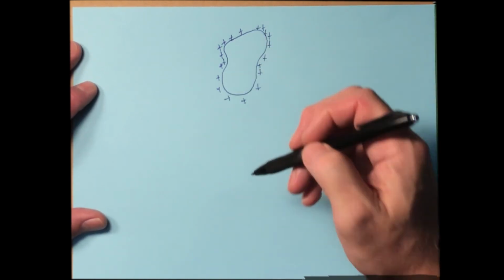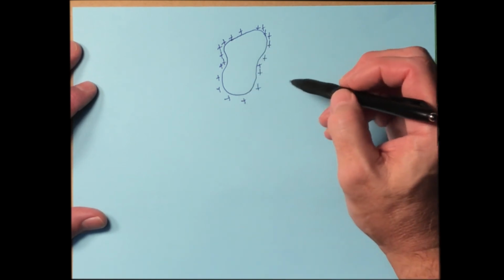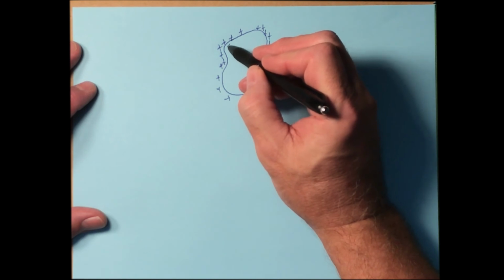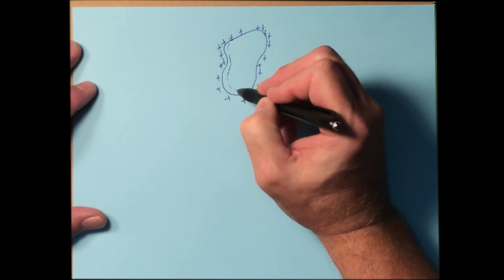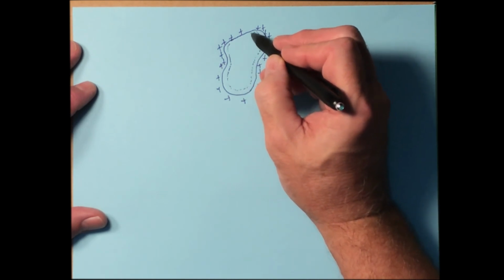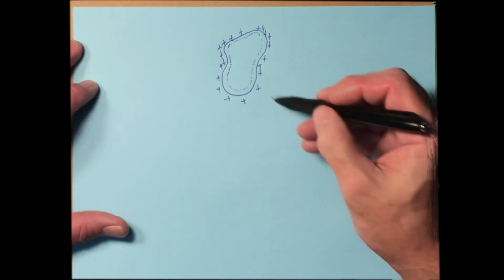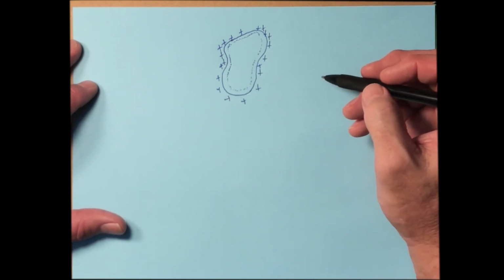But that's beside the point here, because what I want to do is figure out what the electric field is inside here. And let's get really close to the surface, and we'll draw a Gaussian surface that's just right underneath the surface. So there's my Gaussian surface inside that chunk of metal.